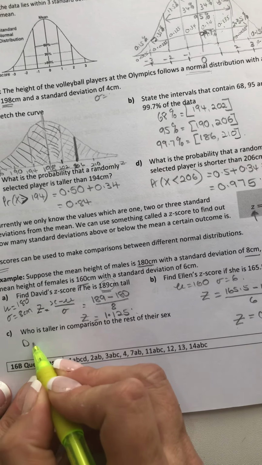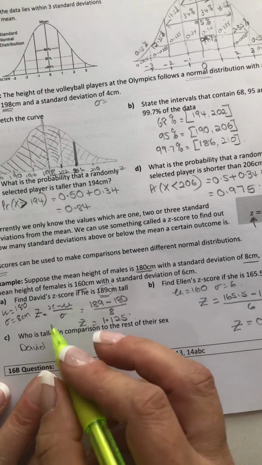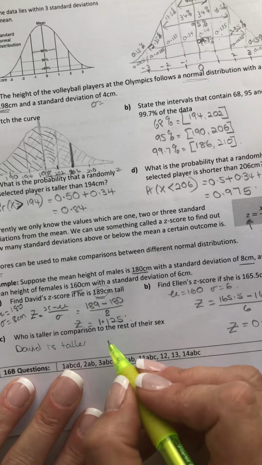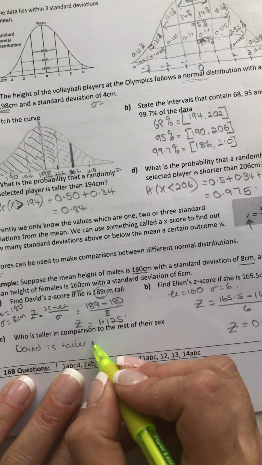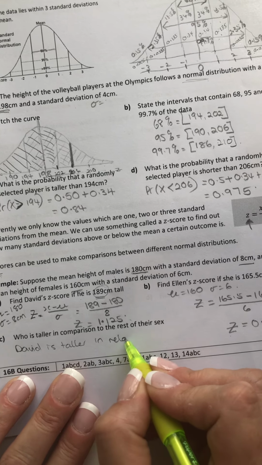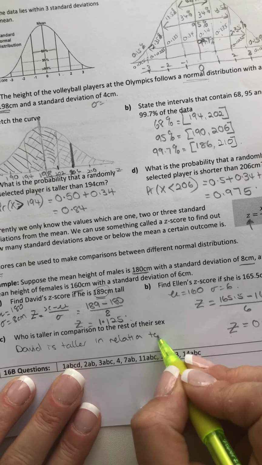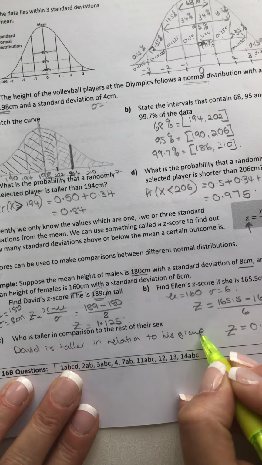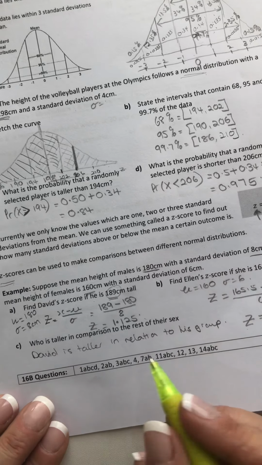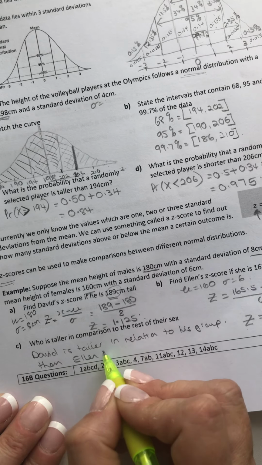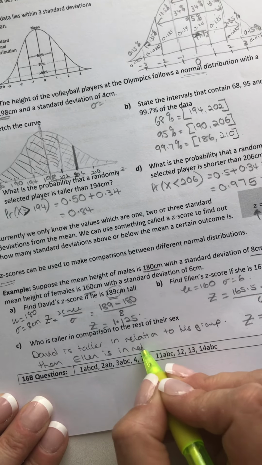So David is taller in relation to his group than Ellen is in relation to her group.